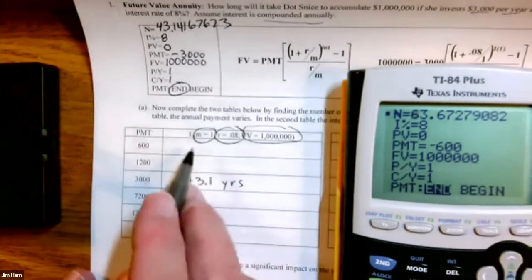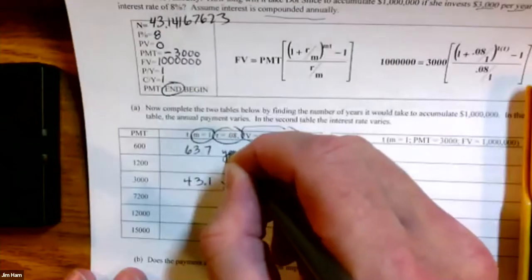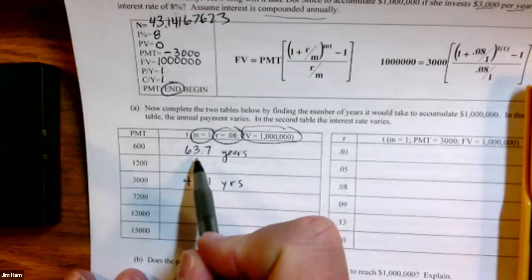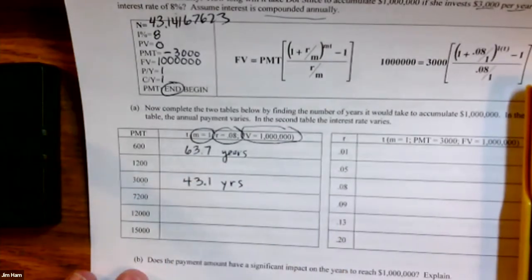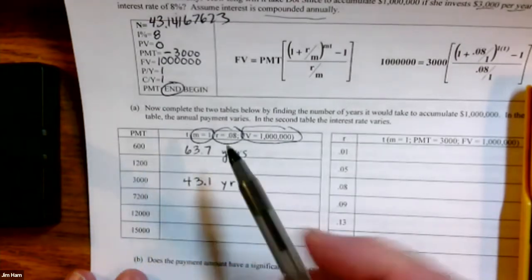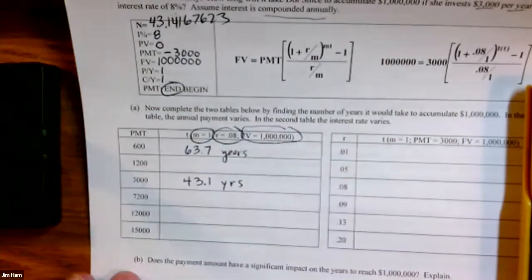So this one is 63.7. So even at $600 a year, if you do it for 63, just add 63 years onto your current life age, and you can still become a millionaire in your lifetime if you continue that plan. But you can see if you invest less, it's going to take you a lot longer. And so I want you to fill in this table and then ask the question: does the payment have a significant impact on the number of years it takes to reach $1 million?